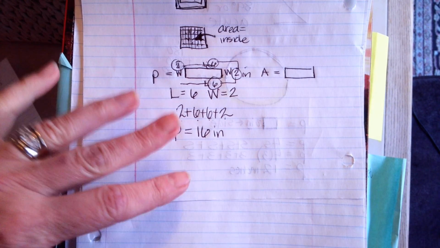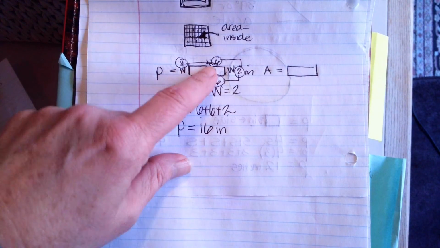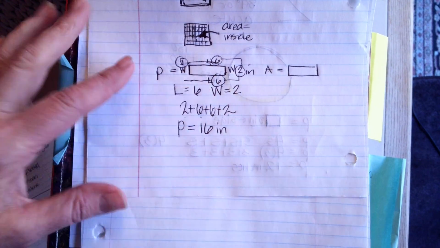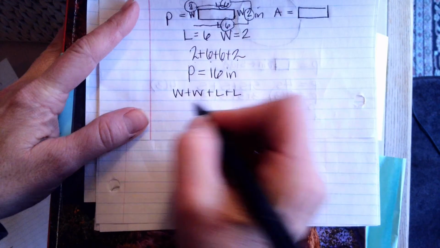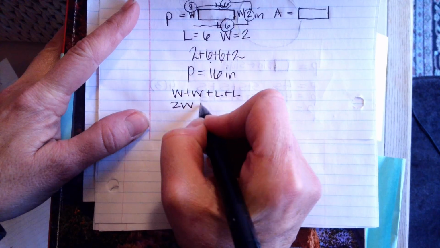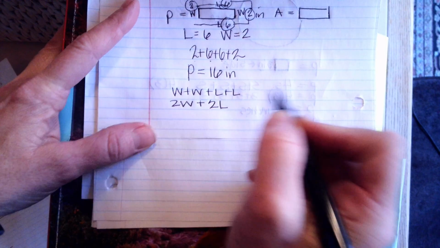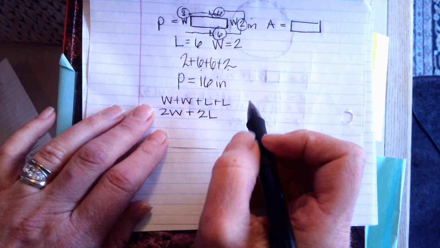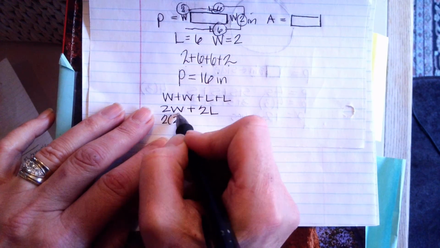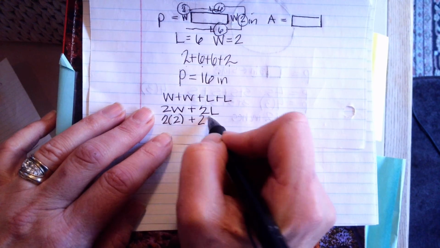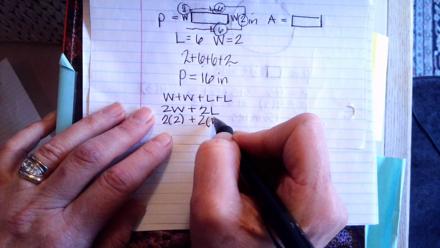Does perimeter make sense? It's width and length and width and length. We can do it as width plus length, or we can do 2W plus 2L. Either way is fine. So the width is 2, plus 2 times the length, which is 6.